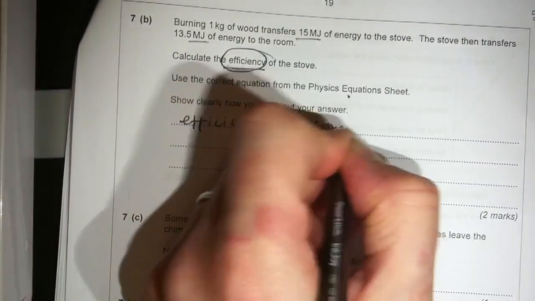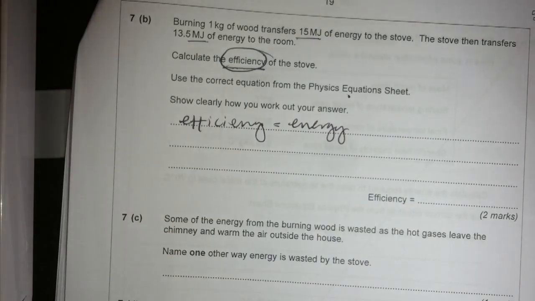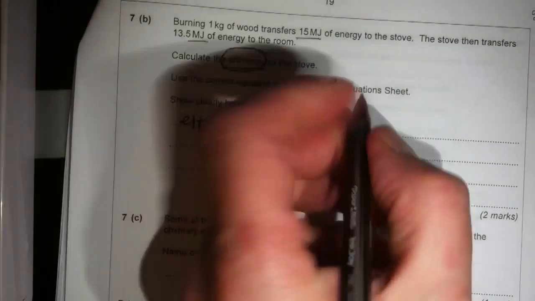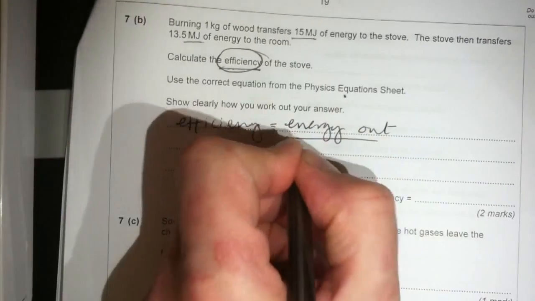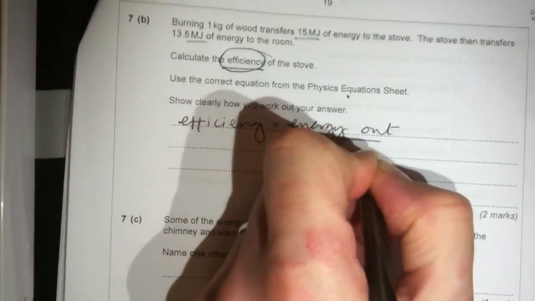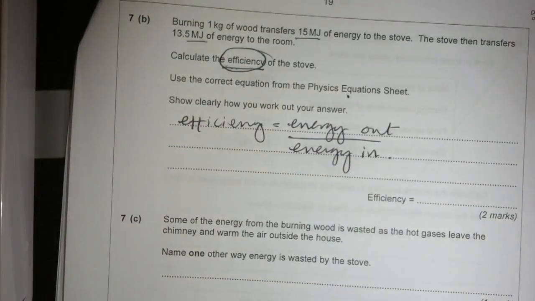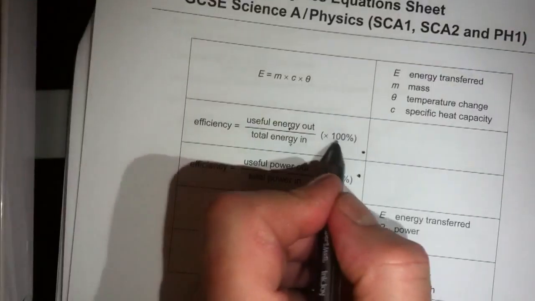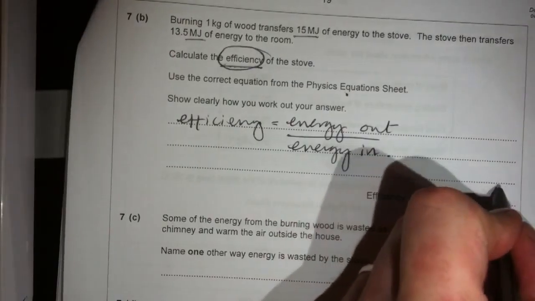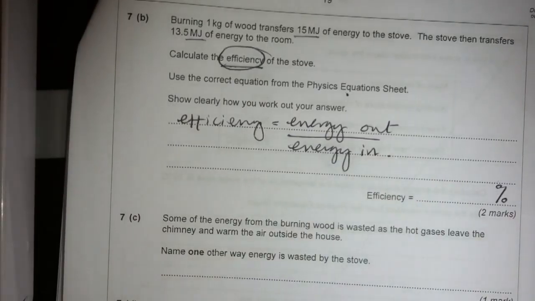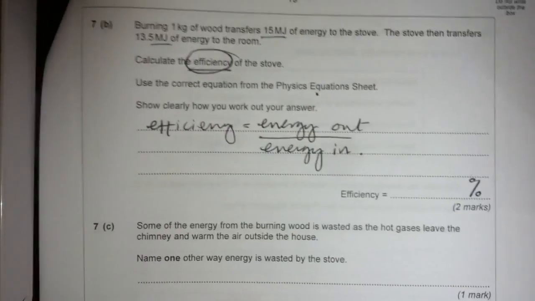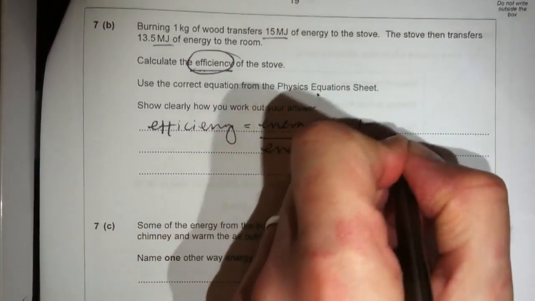Energy out over energy in, times 100. We're looking for an answer as a percentage, okay, so times 100.